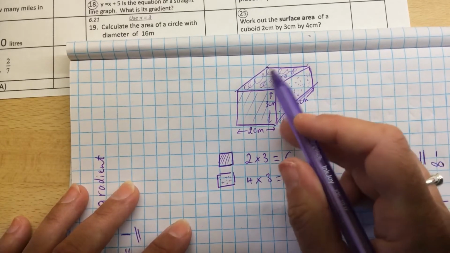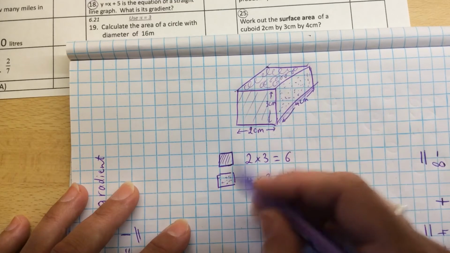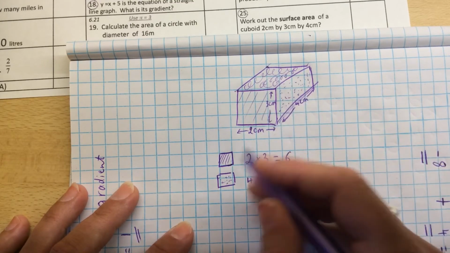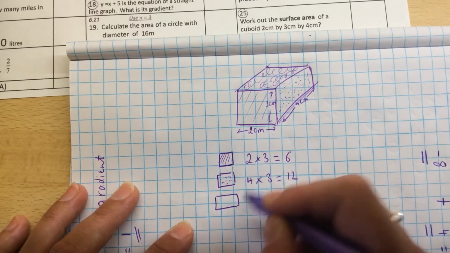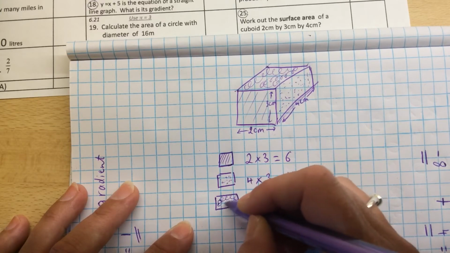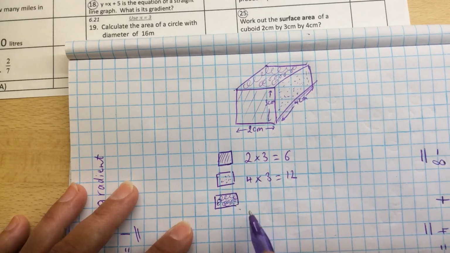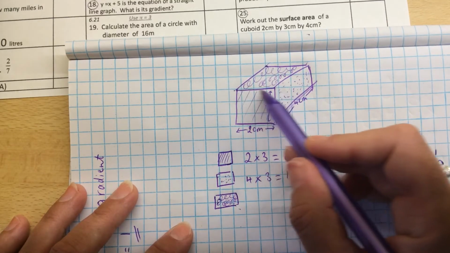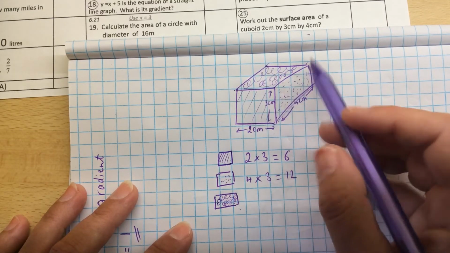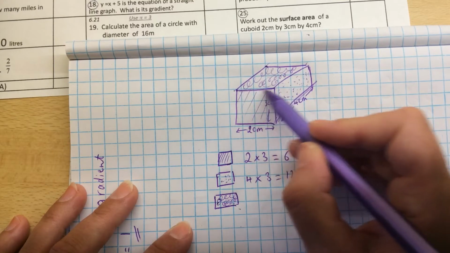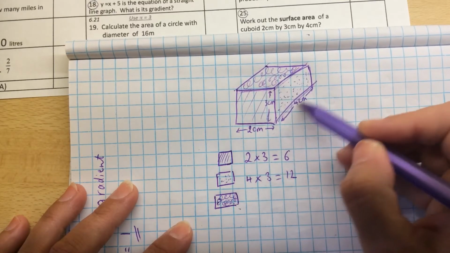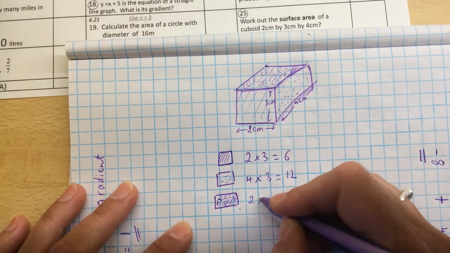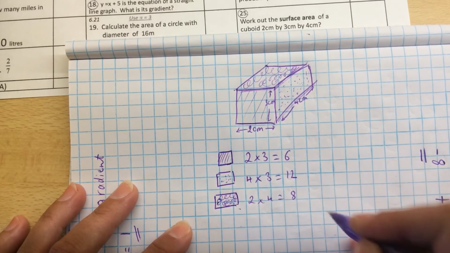And then we've got this rectangle on top. It is a rectangle, but we've drawn it 3D, so it doesn't look like one, but it is a rectangle. So my next little rectangle is going to be the length times the width again. It's going to be 2, matching that one, because opposite sides are equal, and 4, because that one's 4. So it's going to be 2 by 4, which is 8.